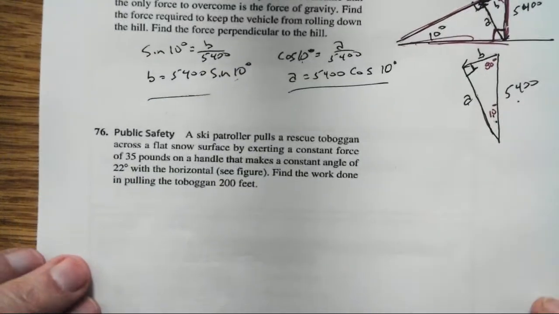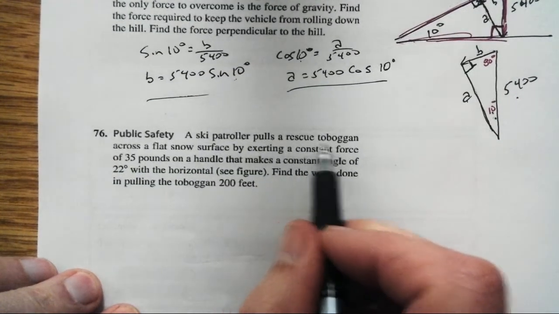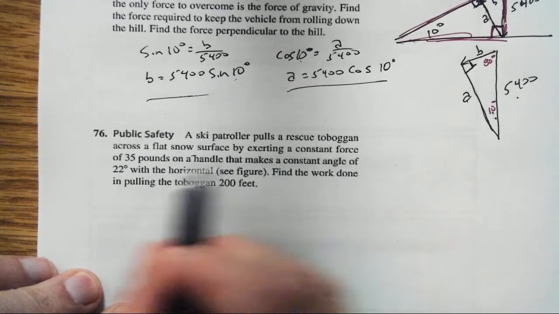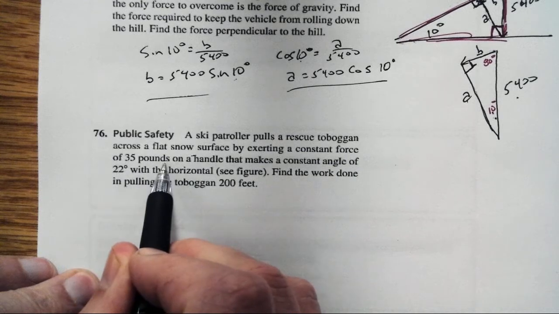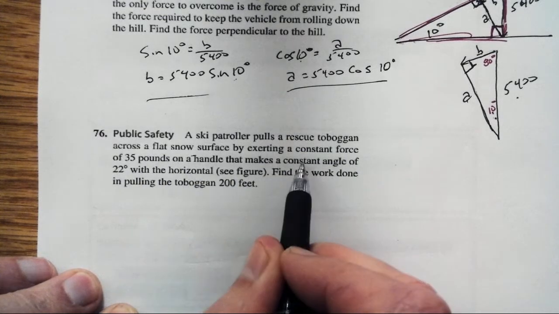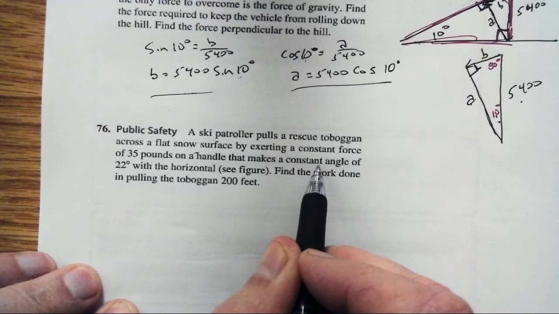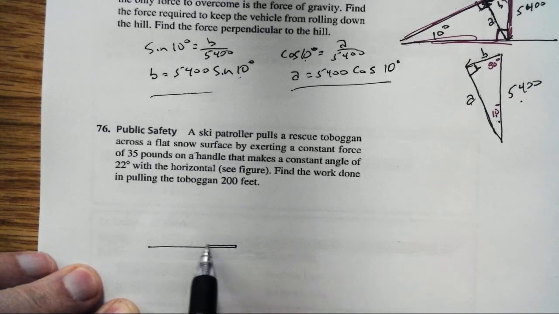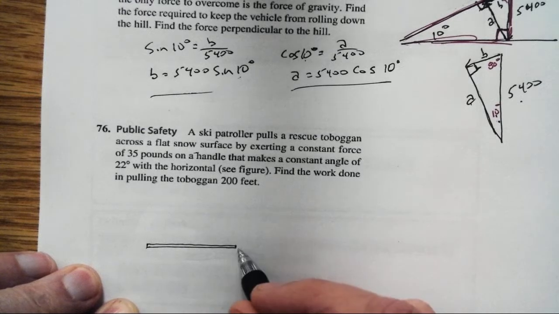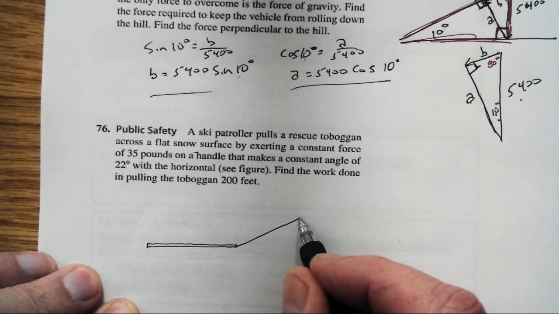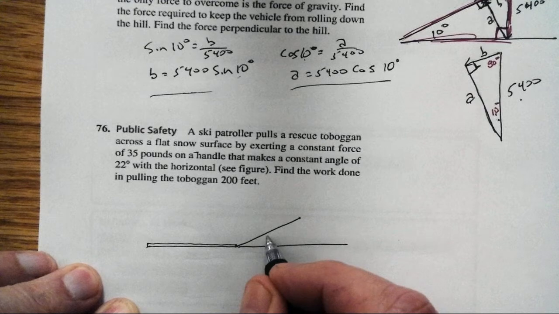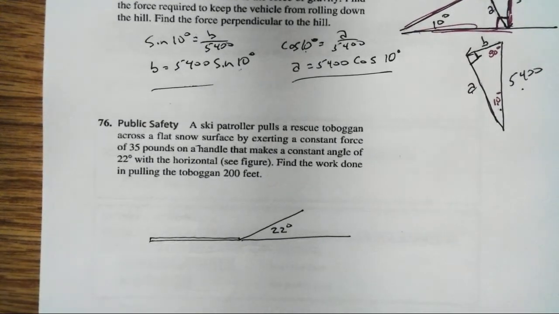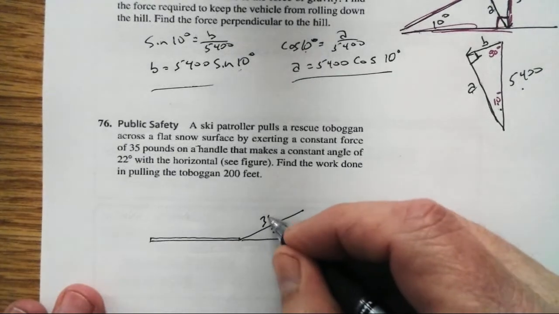And final problem. A ski patroller pulls a rescue toboggan across a flat snow surface by exerting a constant force of 35 pounds on a handle that makes a constant angle of 22 degrees with the horizontal. So here's our toboggan right here. And we are pulling that thing at 22 degrees. And the problem with that is we got a force of 35.